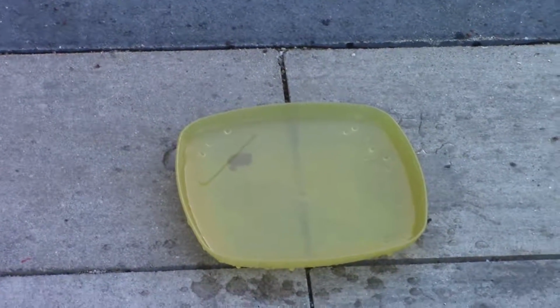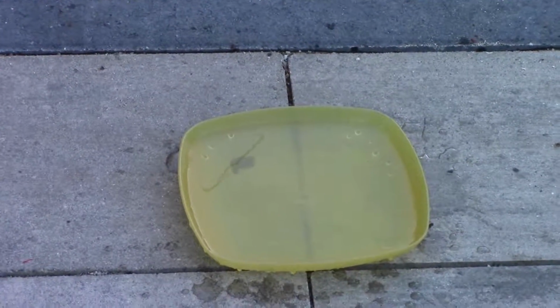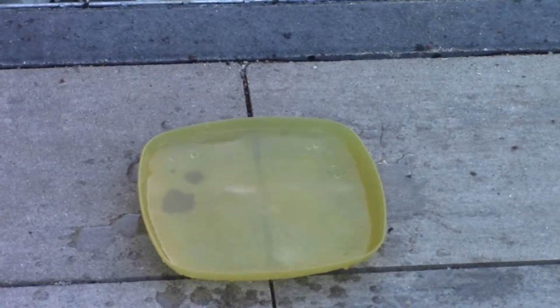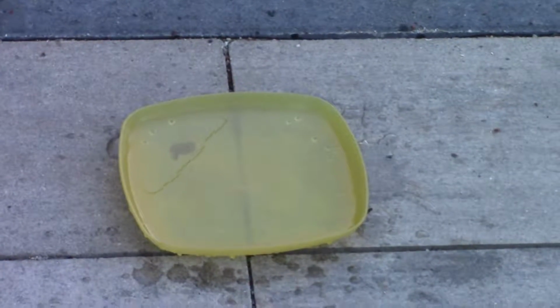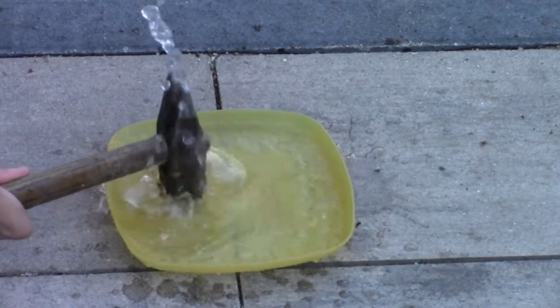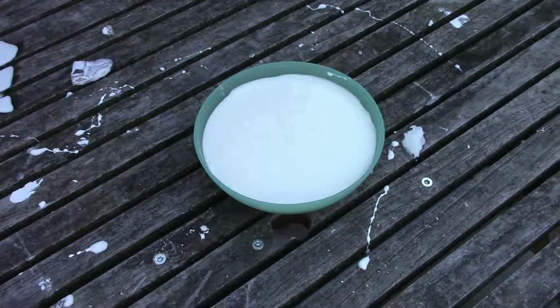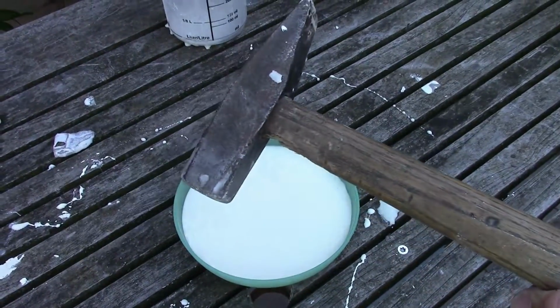If you put normal water onto a plate like you see here, and you hit it with a hammer, something very obvious happens. The hammer goes right through the water and hits the bottom of the plate. That's because water is what we call a Newtonian fluid. But the white fluid you see right here is a little bit different.